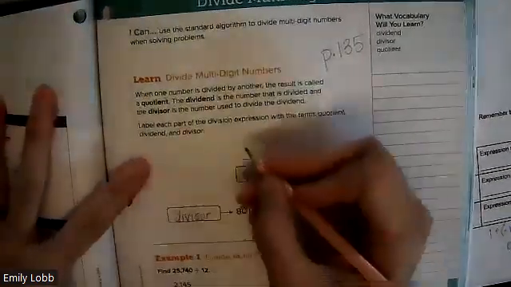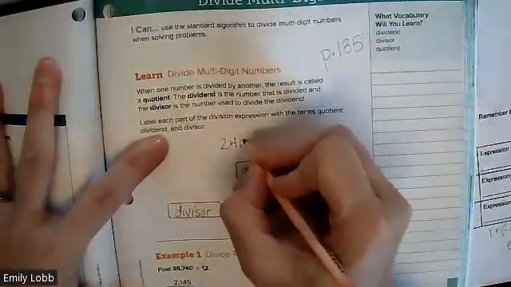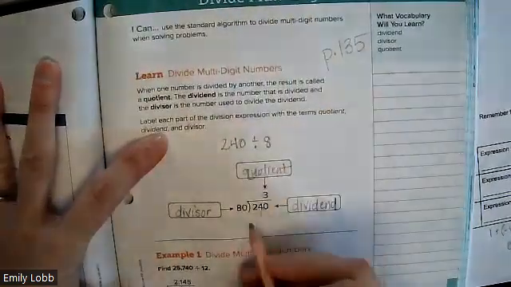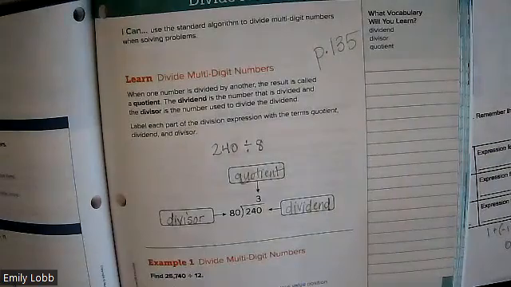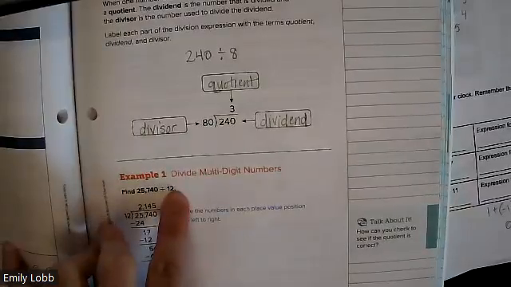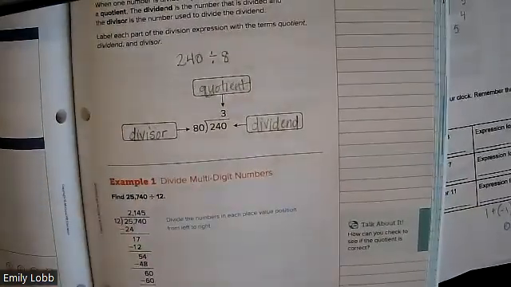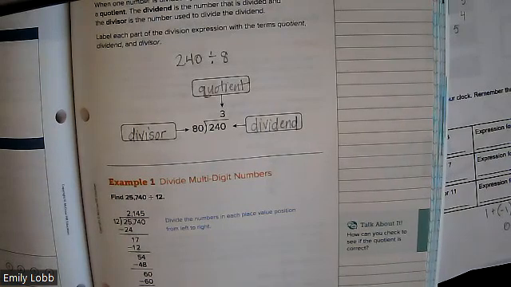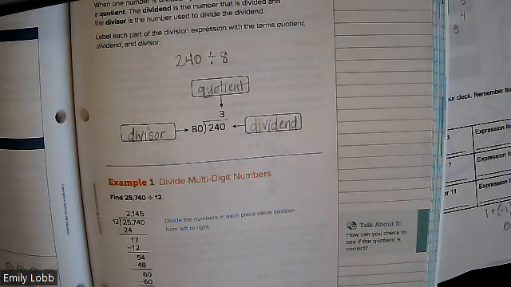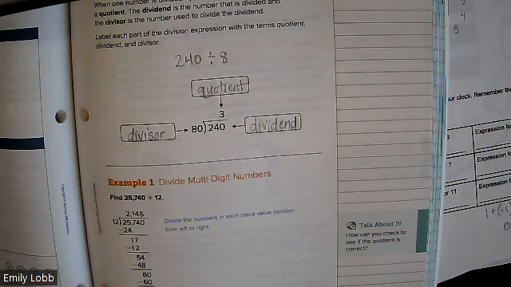So if we saw 240 divided by 8, this is how we would set it up, right? So here we're seeing this number divided by that. That divisor is what's going to go on the outside. They're giving us a lot of this for us. That's what's nice and what's not nice about this packet. So you gotta stay focused even though you don't have to write something down.